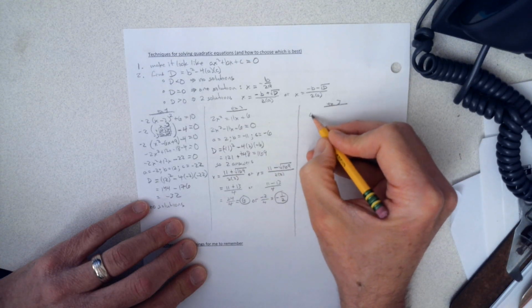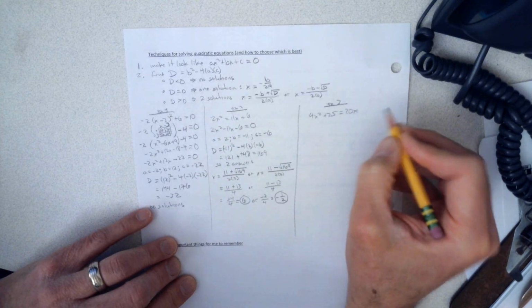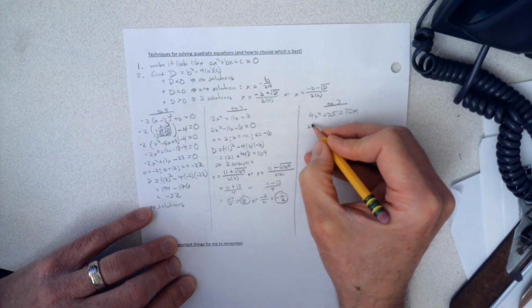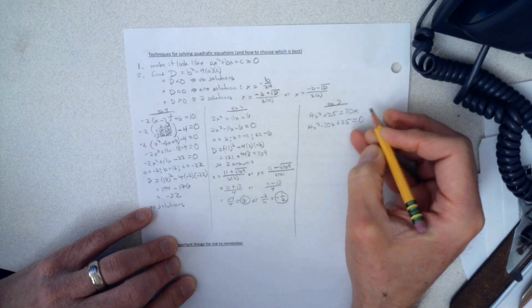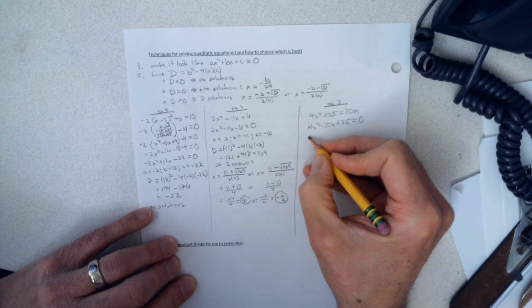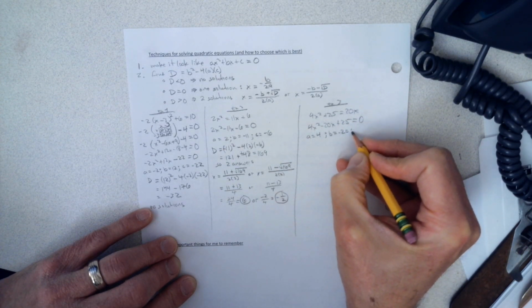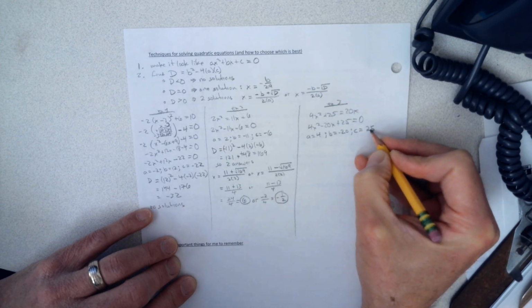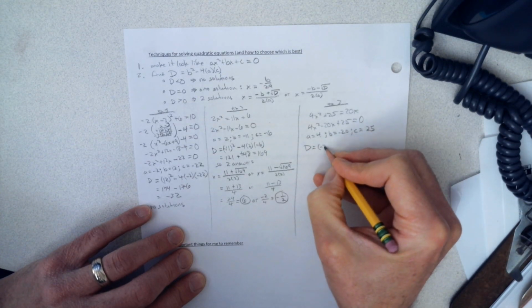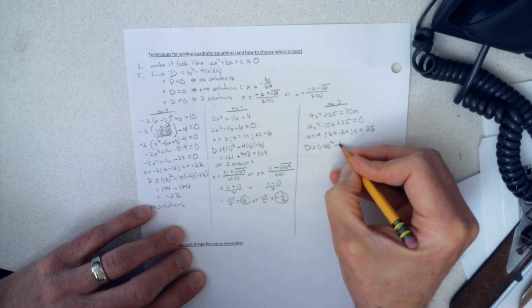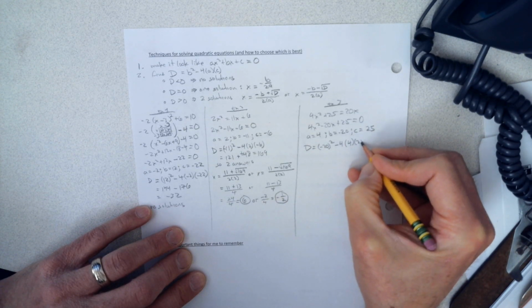I'm going to go with 4x squared plus 25 is equal to 20x. Again, if I subtract 20x from both sides, I'm going to get 4x squared minus 20x plus 25. We'll get that in standard form, quadratic, linear, constant. This means my a is 4, my b is negative 20, my c is 25. So I'll calculate my d, which is b, negative 20 squared, minus 4 times a, which is 4, times c, which is 25.